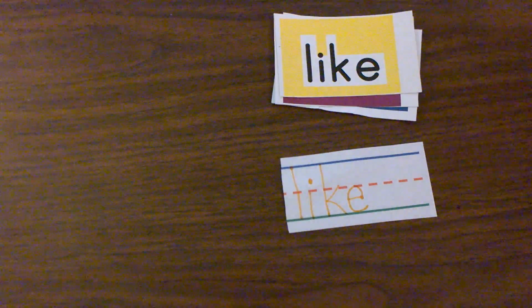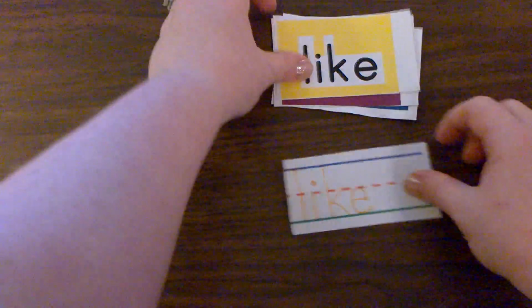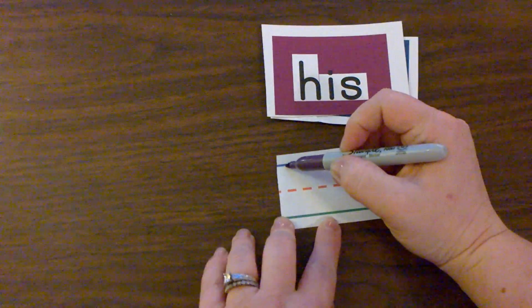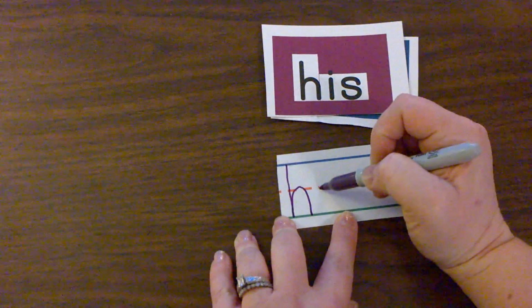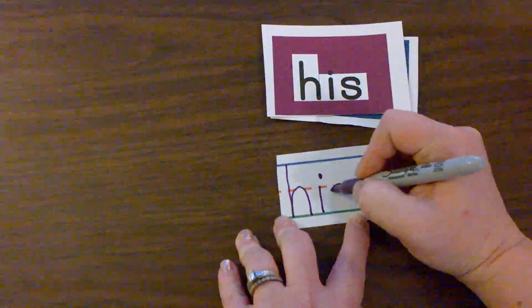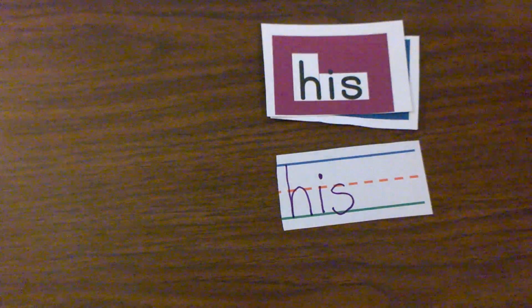L-I-K-E spells like. Our next sight word is his. H-I-S. His. Let's write the word his. H-I-S. His.